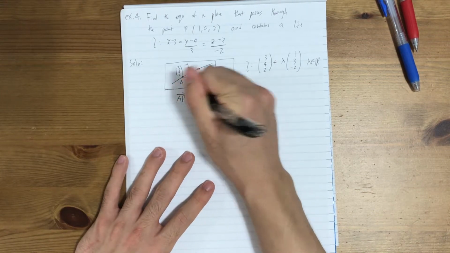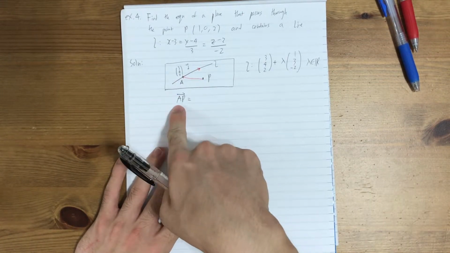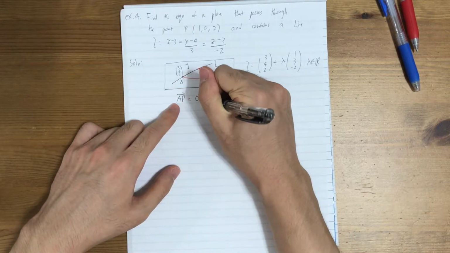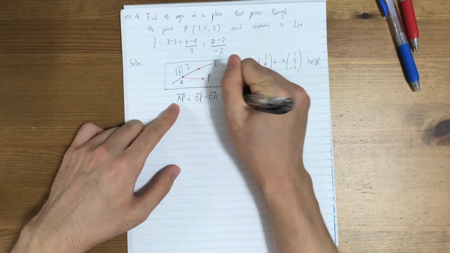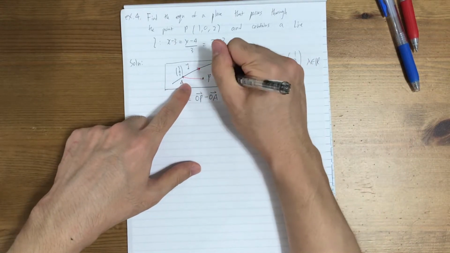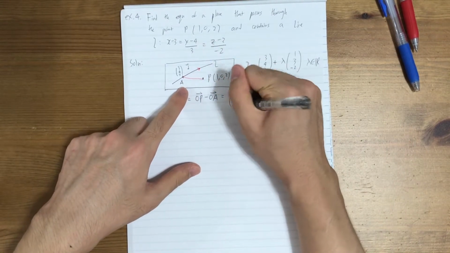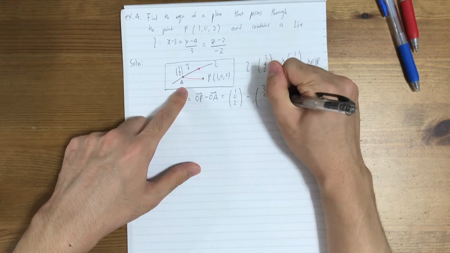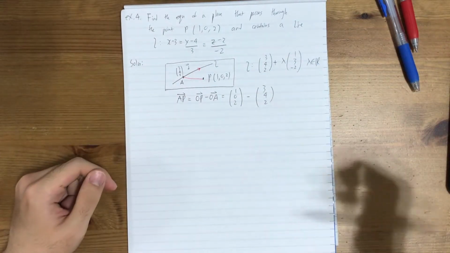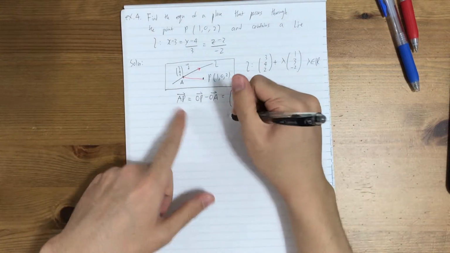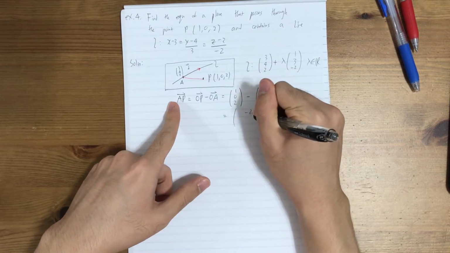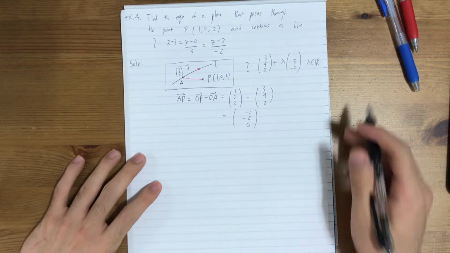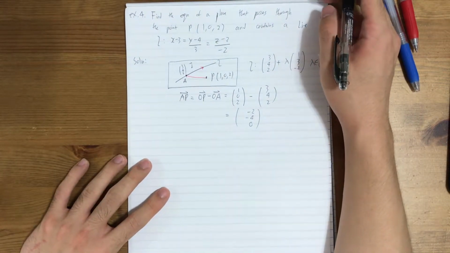So let's try to find the vector AP. So that's OP minus OA. So P here, we already know it: 1, 0, 2. And we subtract 3, 4, 2. So we can find AP like this, right? Then we can do this cross product.